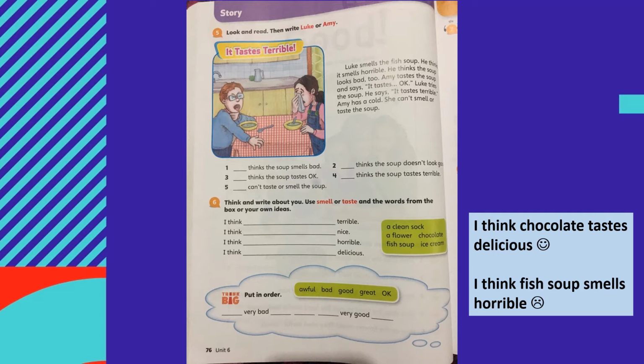Then, in exercise 6, the instructions are, think and write about you. Use smell or taste and the words from the box or your own ideas. Here you are going to invent sentences with the words that are there in the green box. For example, in number 1, I could say, I think fish soup smells terrible because I don't like fish. But in number 2, I can write, I think a flower smells nice because I love flowers. In the last exercise from 76, I have to put these words in order.